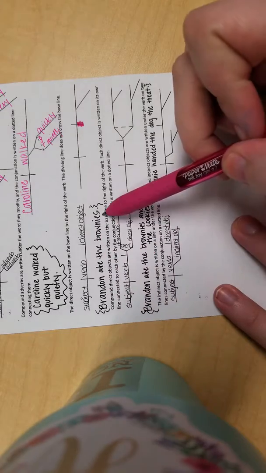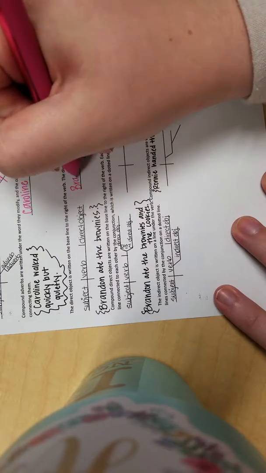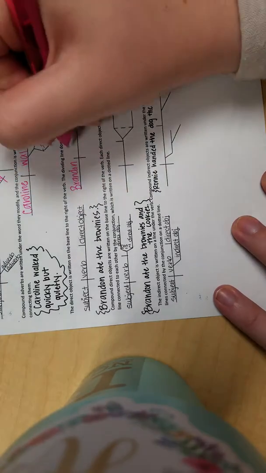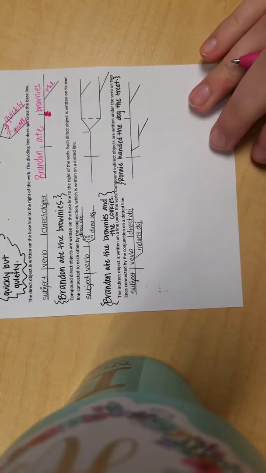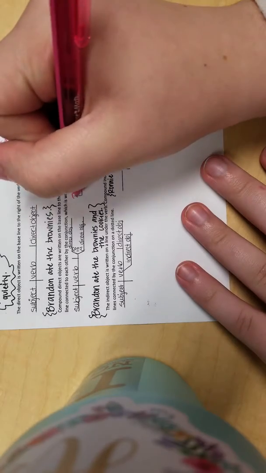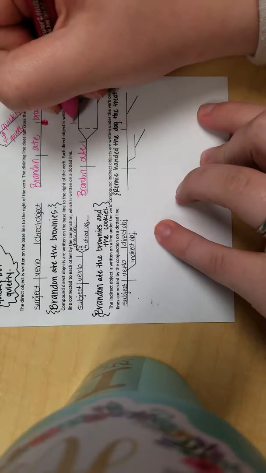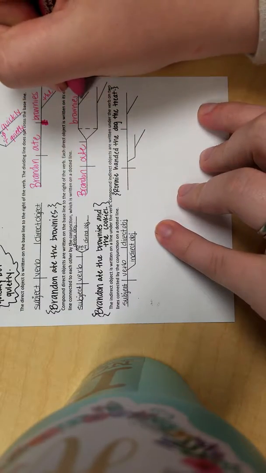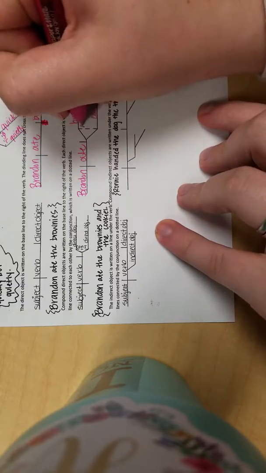So Brandon ate the brownies. Okay? So the brownies are being eaten. So our subject is Brandon. Our verb is ate. Our object is brownies. And then the is modifying brownies. Okay? So if there are multiple, it's written in this super duper complicated fashion. So subject Brandon, verb ate, and then your objects are brownies, the brownies, the cookies, and your conjunction.